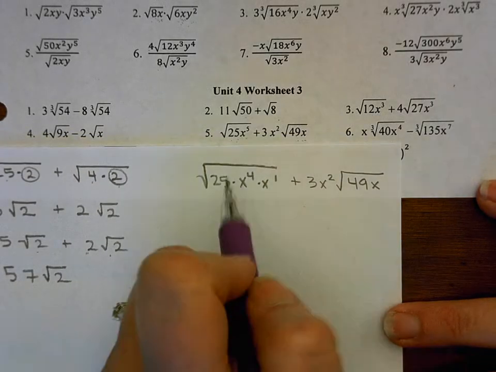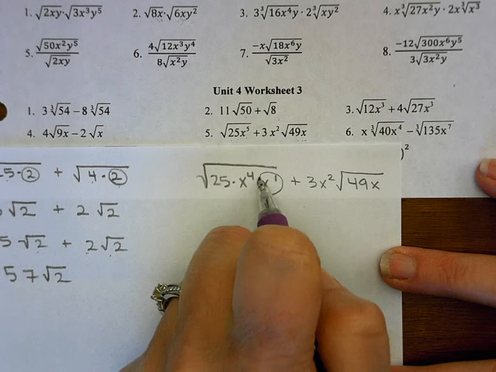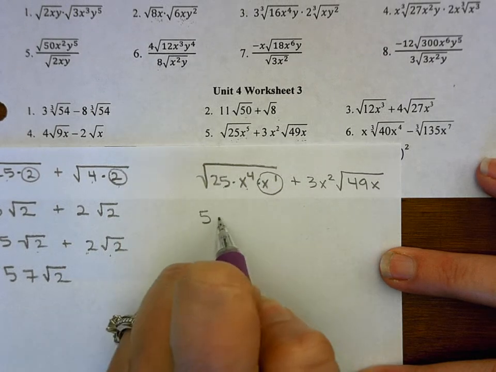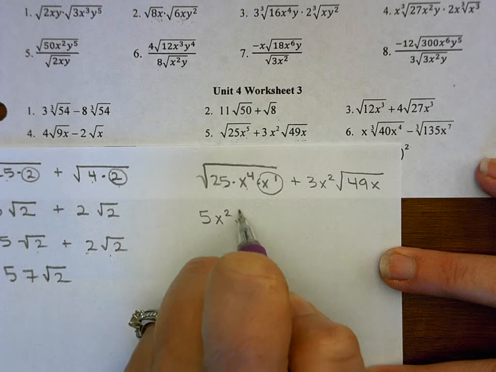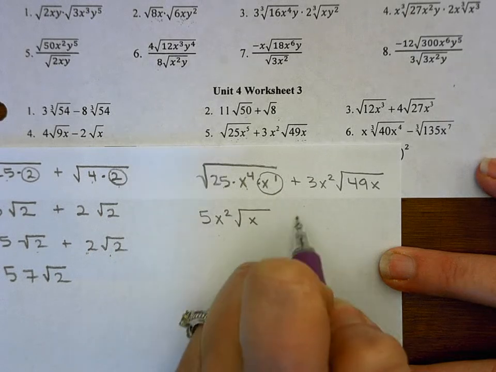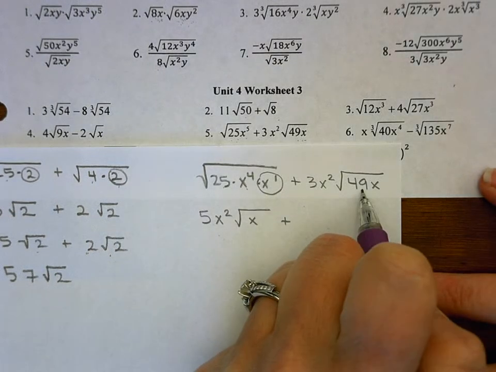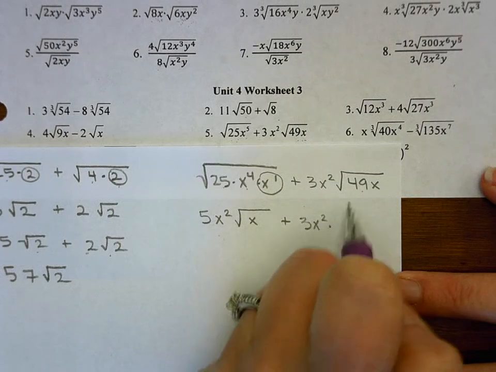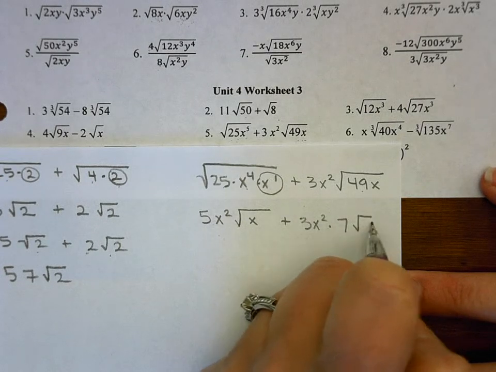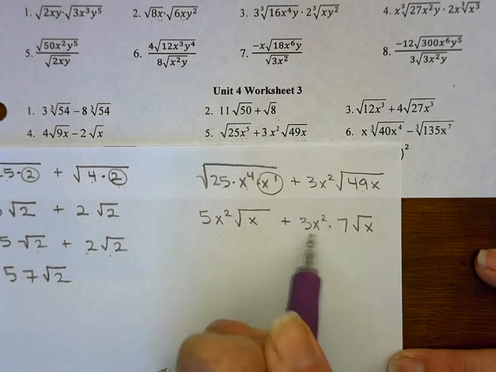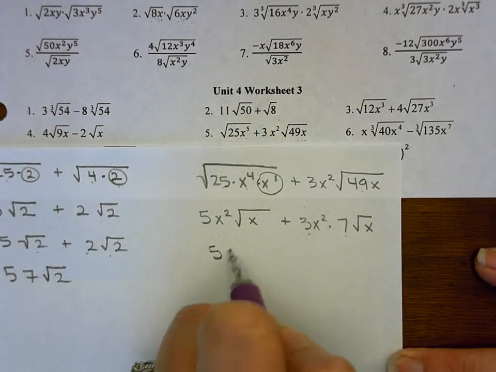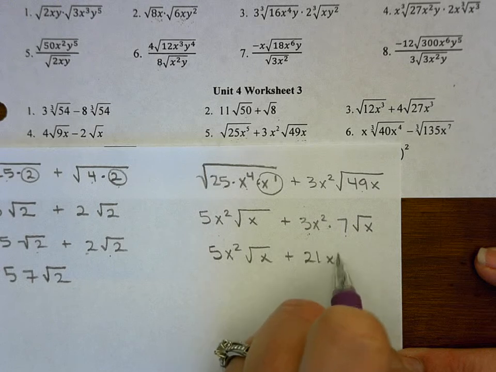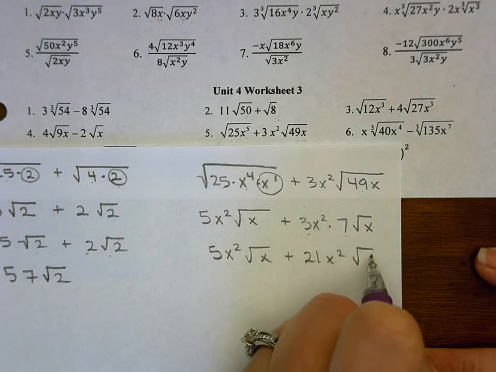Okay. Now I'm going to take the root, so I don't know that root. So 25 is 5. Take half of 4, which is 2. And then x stays there. The square root of 49 is 7, so I have 3x squared already. So 7, and I don't know the root of x. Then I can multiply these two together. And then I still have root x.